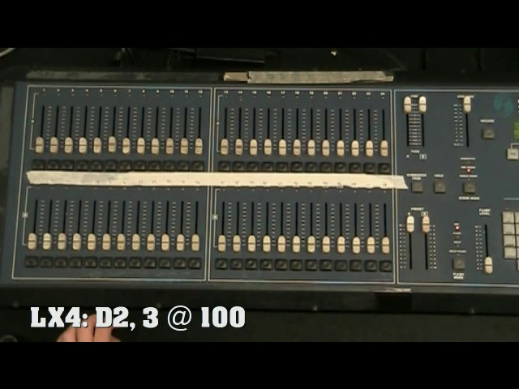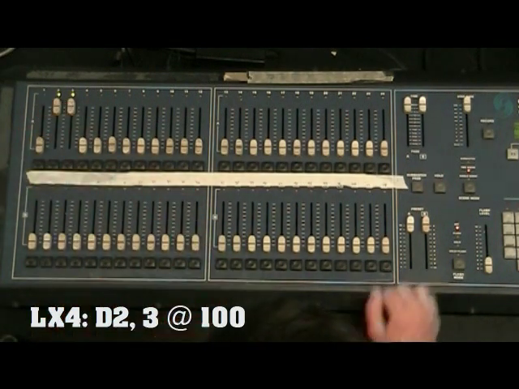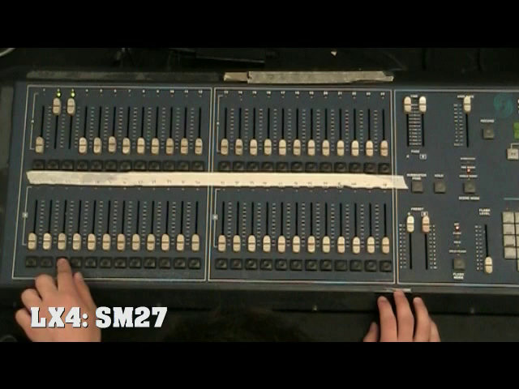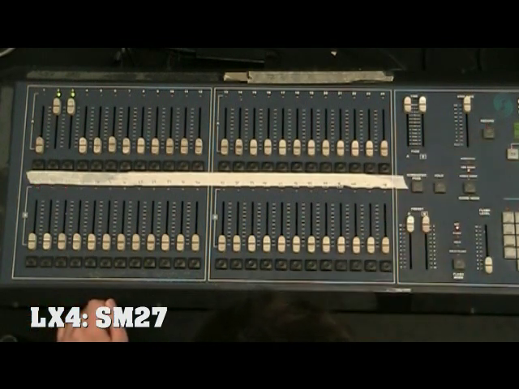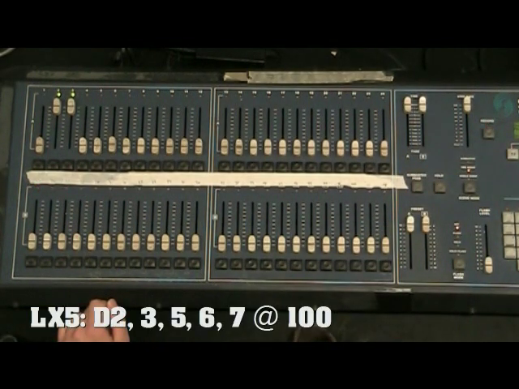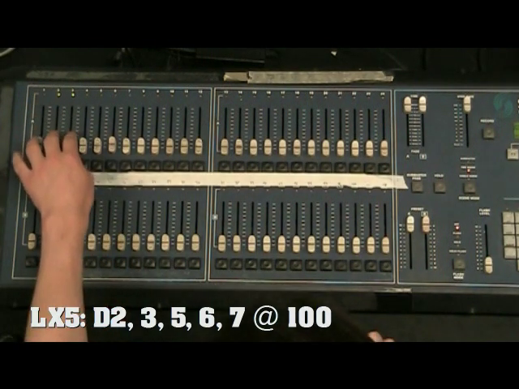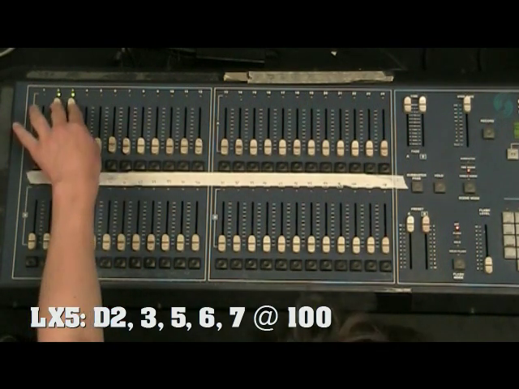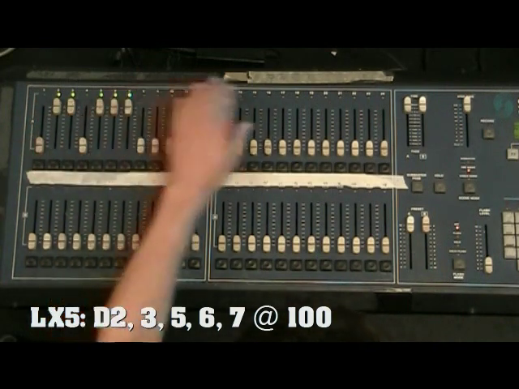LX4 calls for dimmer 2 and 3, so I can just program that into the next one, exit that, and then for LX5, because this is a new scene, I'll use the top row. So it's showing 2, 3, 5, 6, and 7.